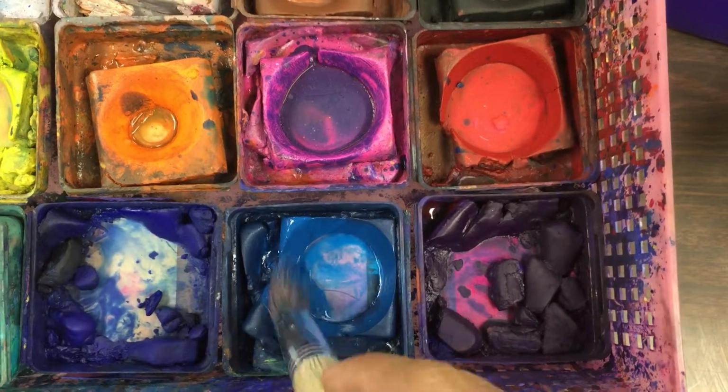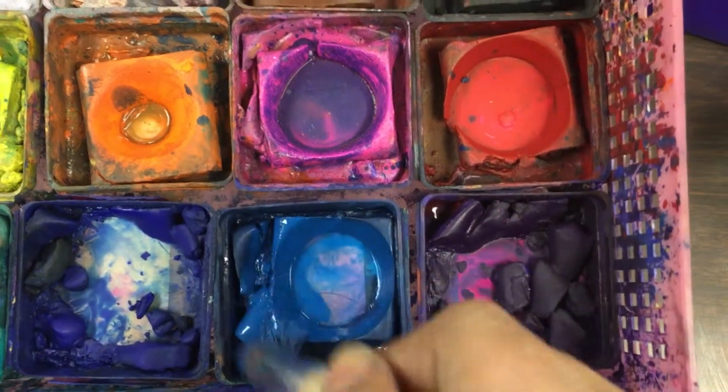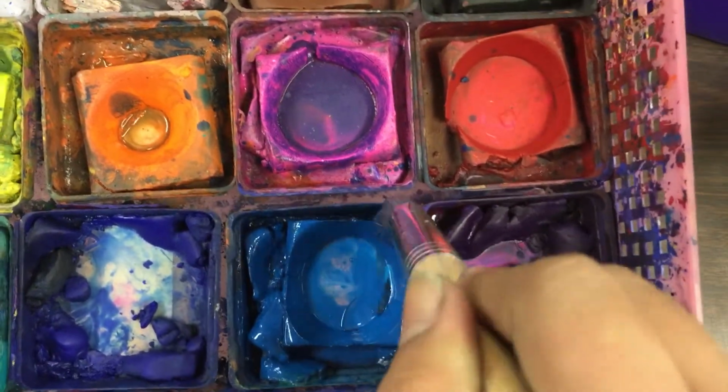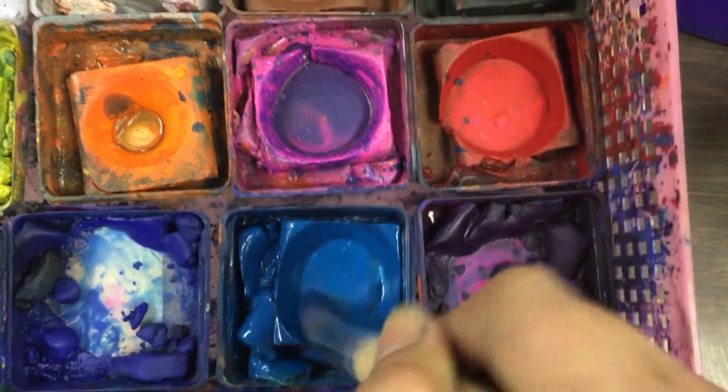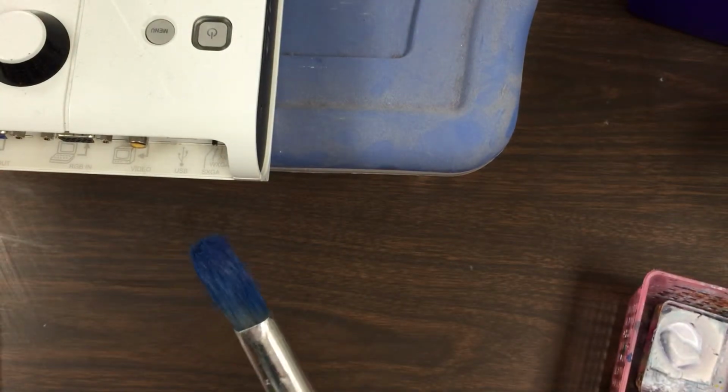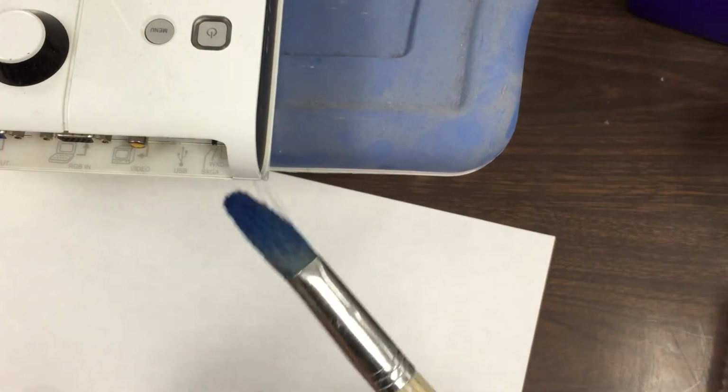And you use that water to get a little bit of the paint on the brush. All right, so just kind of rub it all around there. So your brush should look like that, all full of paint, okay?